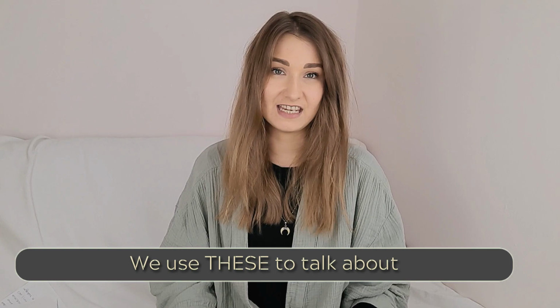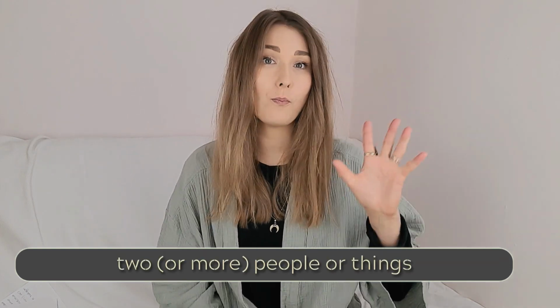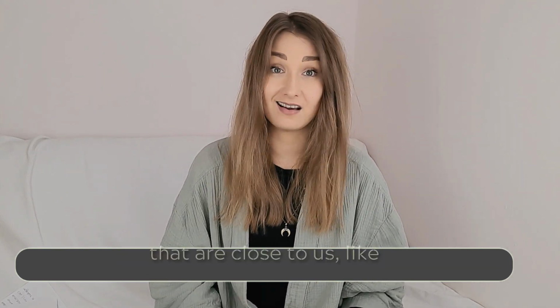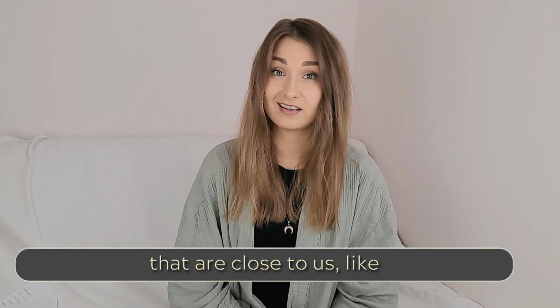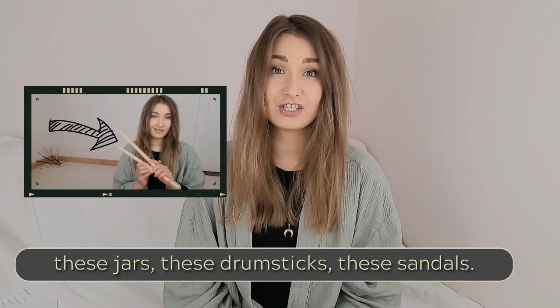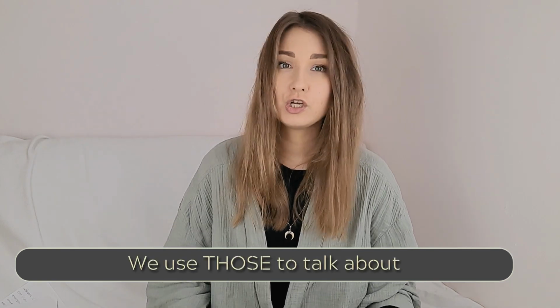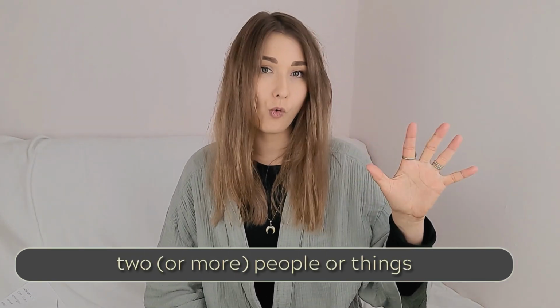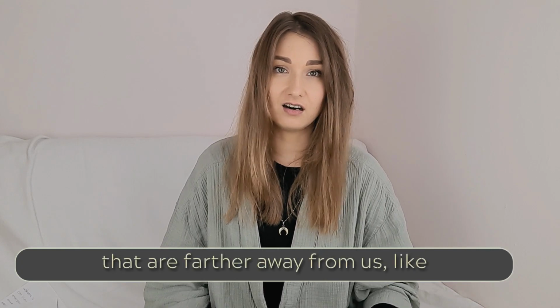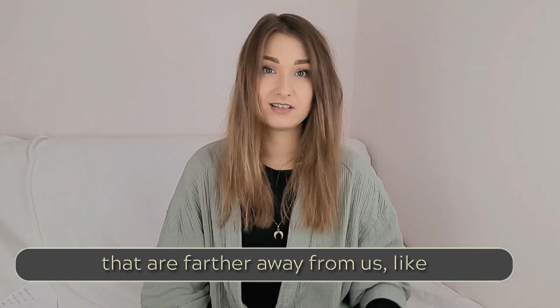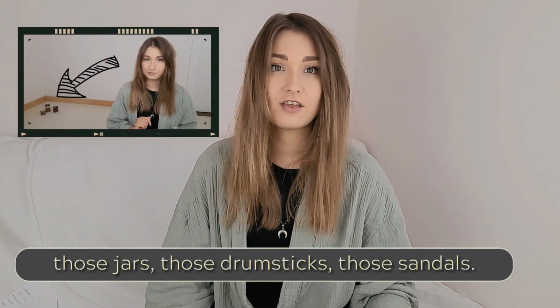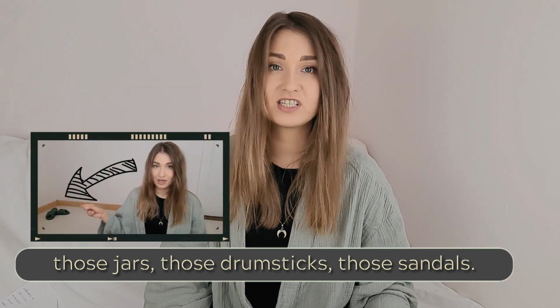We use these to talk about two or more people or things that are close to us, like these jars, these drumsticks, these sandals. We use those to talk about two or more people or things that are farther away from us, like those jars, those drumsticks, those sandals.